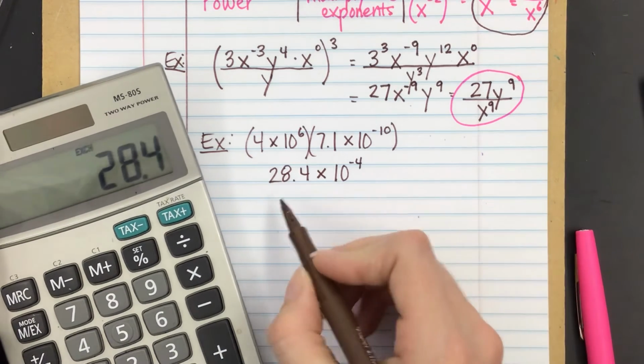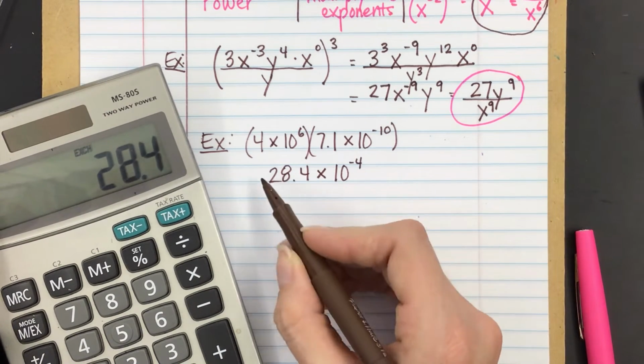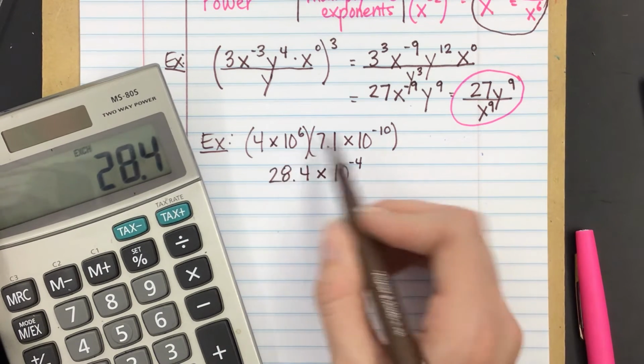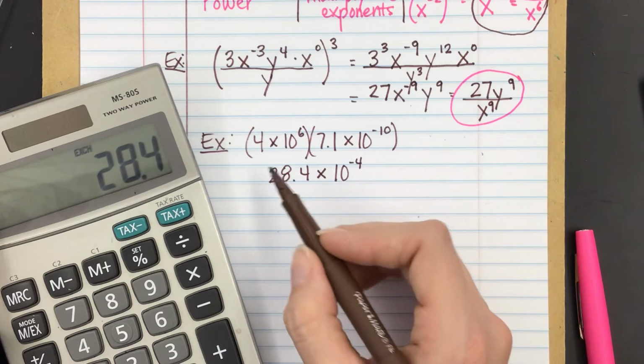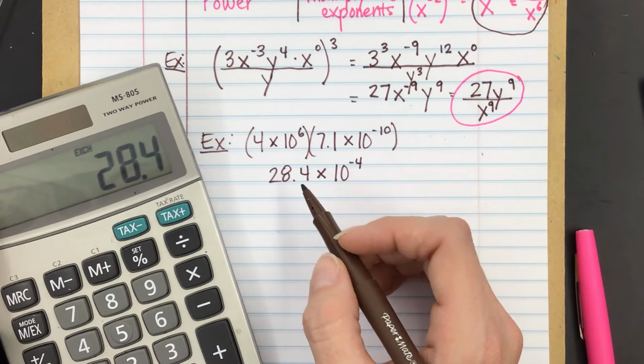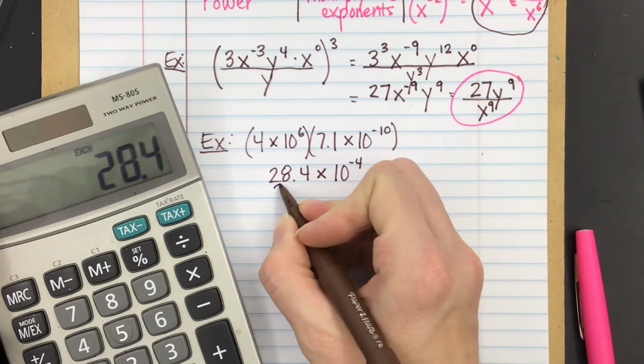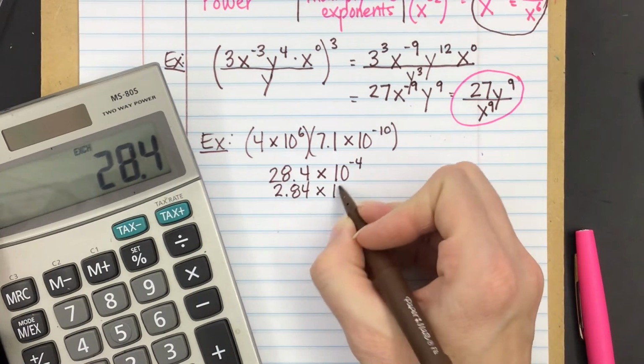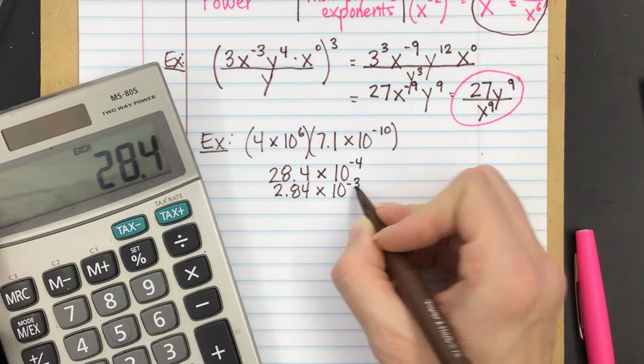Now, if you give me this answer, you will not be able to get mastery. Because this number right here needs to be between 1 and 10. So if you multiply these together and then add your exponents and everything, and this is not between 1 and 10, we have to move the decimal place. So if I move the decimal place and make the number smaller, my exponent gets bigger. Fabulous.